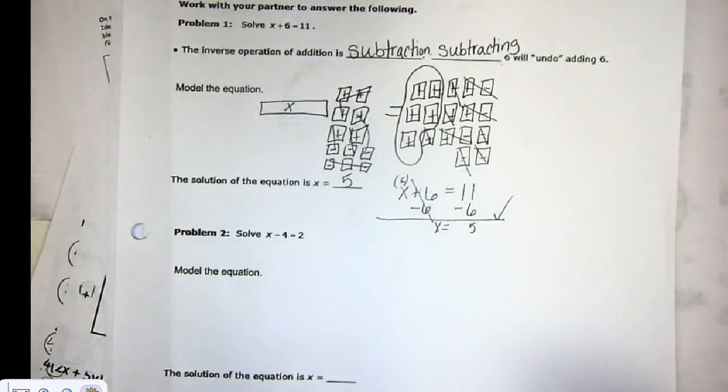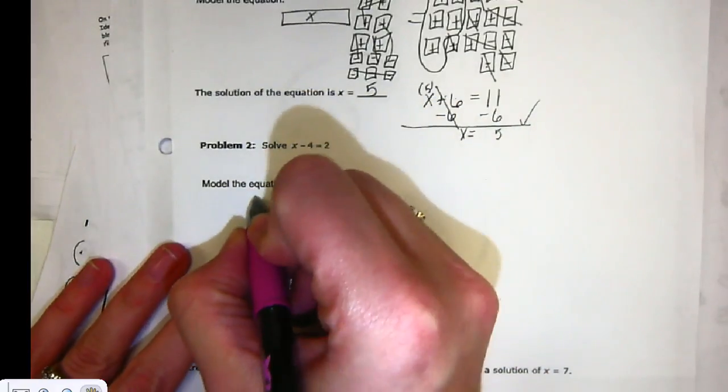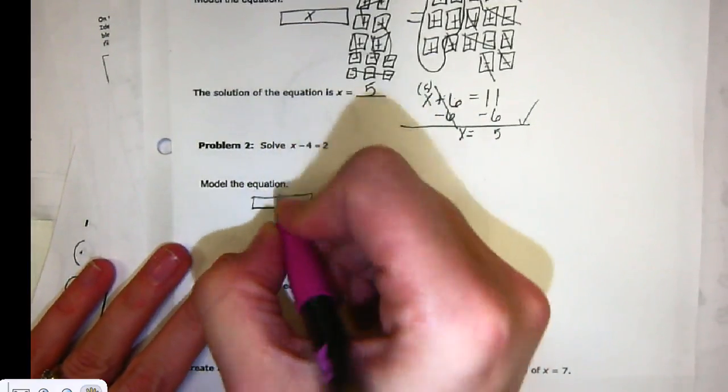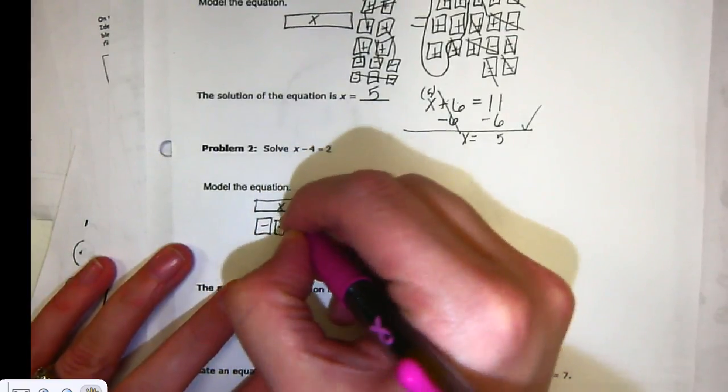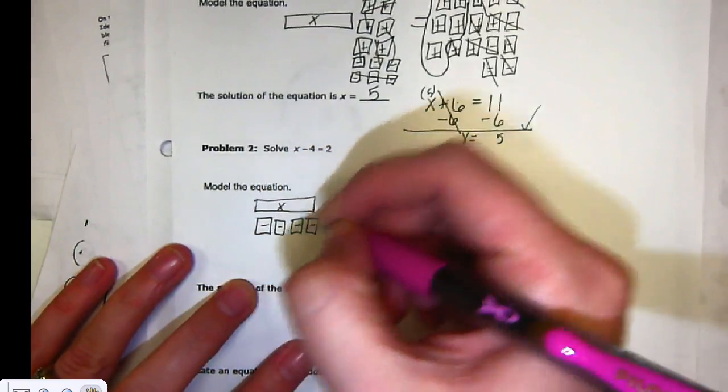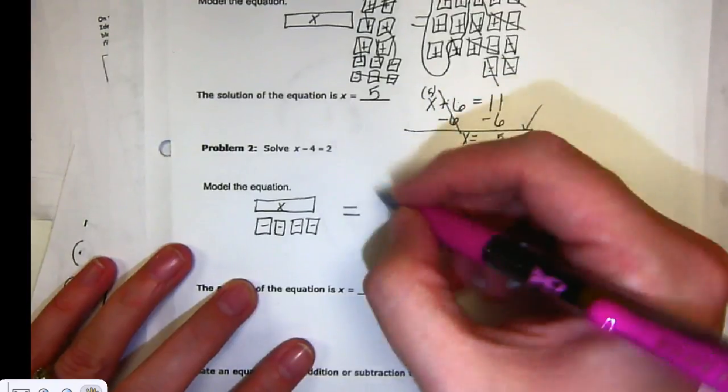Okay, so we're going to work on both ways. Alright, problem 2. Model x minus 4 equals 2. So we're going to model it here. I'm going to make it a little neater this time, sorry. So here's my x, and minus 4 equals positive 2.